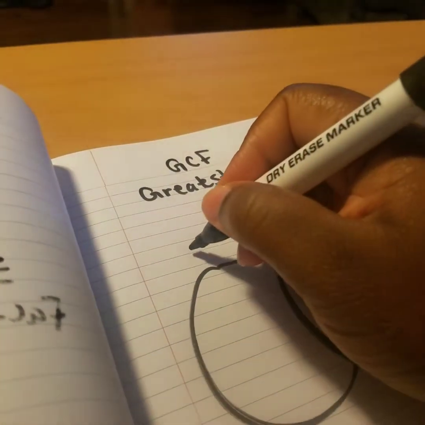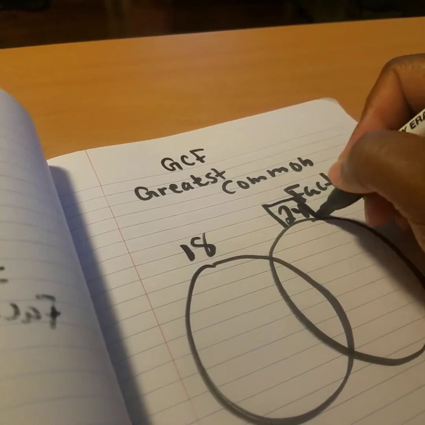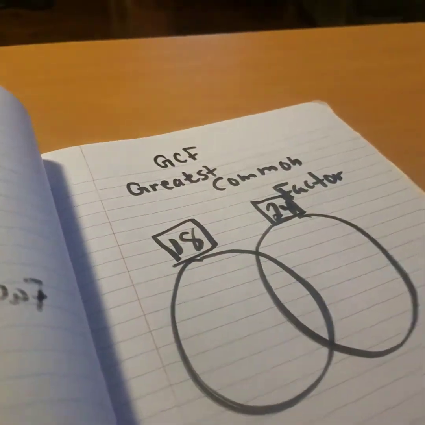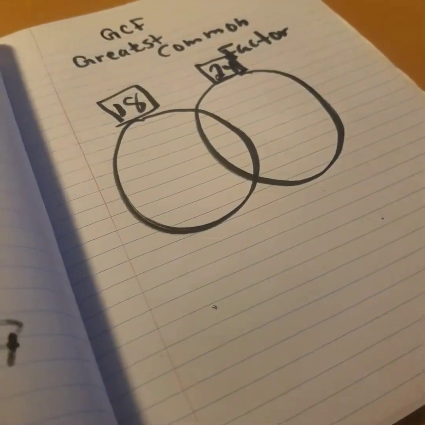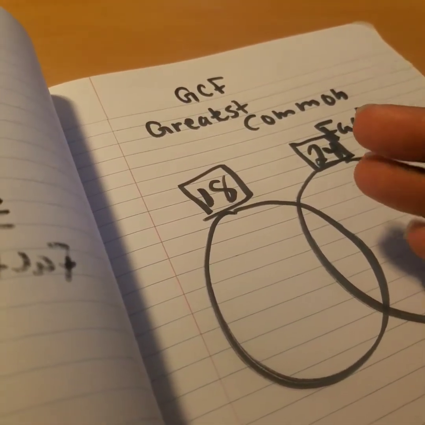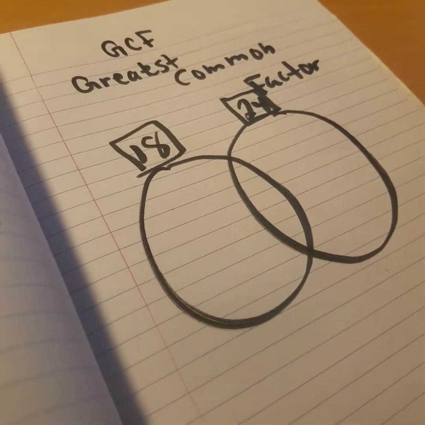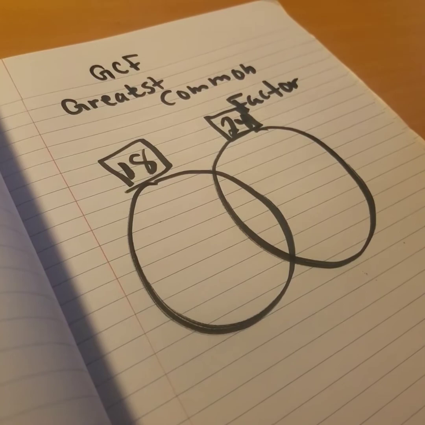So let's say we're looking at 18 and 24, and we want to find the GCF of 18 and 24. All we have to do is find the factor pairs for each. And then we're going to put the ones they have in common in the middle. And then the largest number in the middle is the greatest common factor. Simple as pie, right, guys?